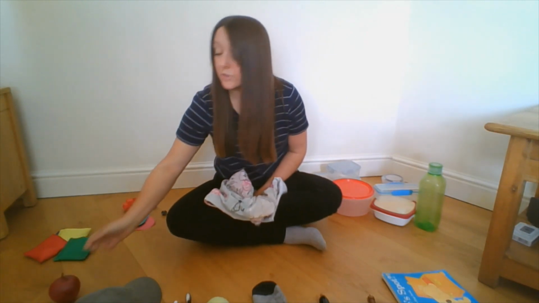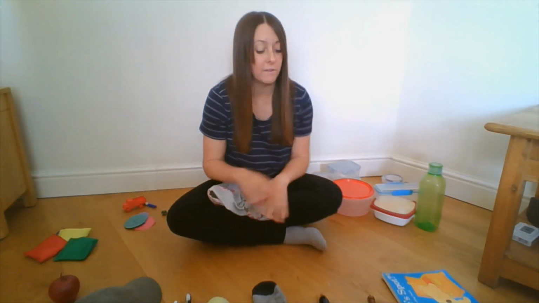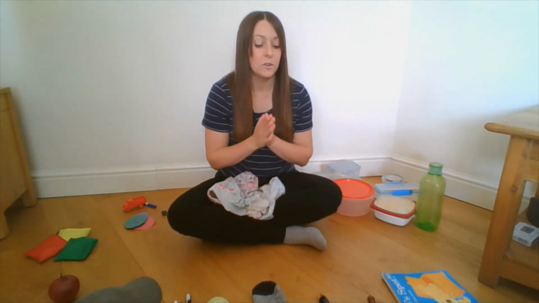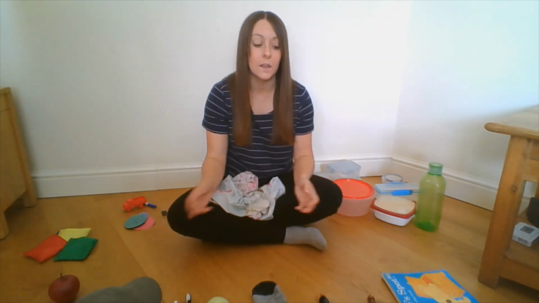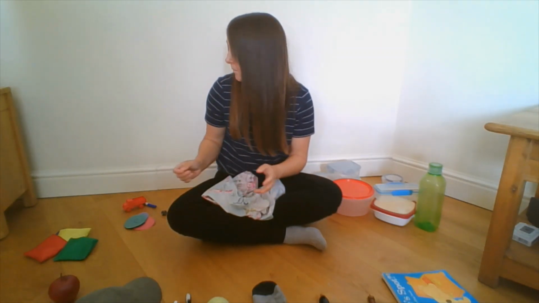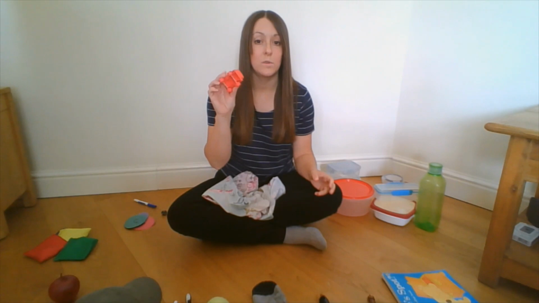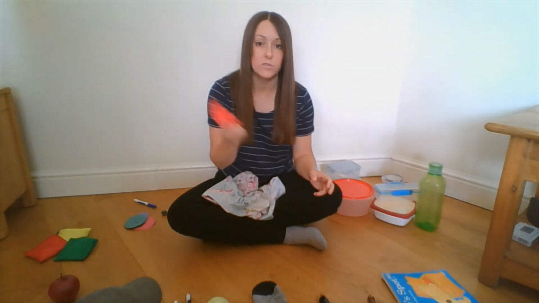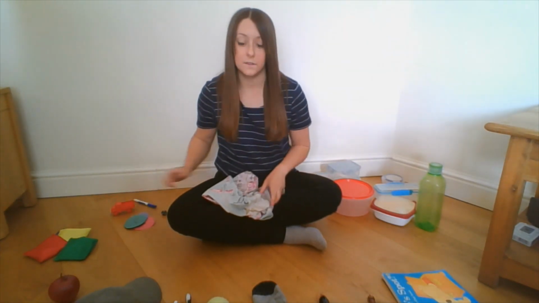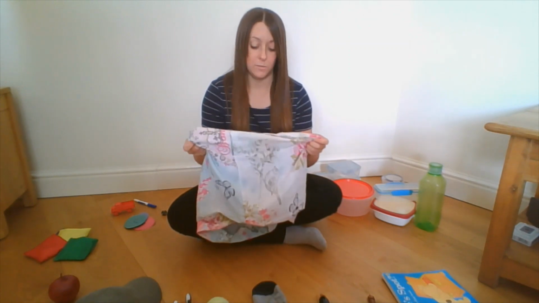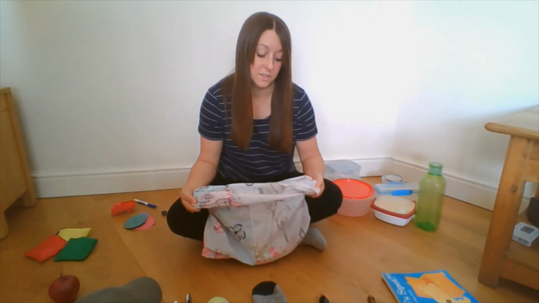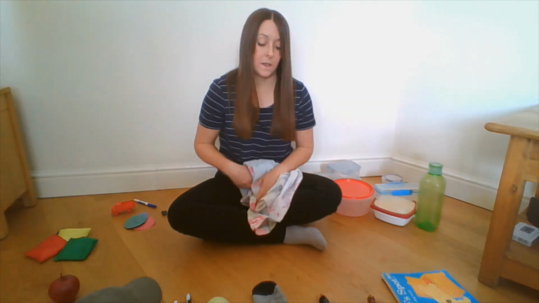So you could do that with random things like that, or if you wanted to keep it to a particular category, you could put all different fruit items in there, you could put different items of clothing, you could put different forms of transport if you've got lots of different toy cars and trains and buses and things like that. So it's completely up to you, and again, you can put as many items or as few items in as you want to make it harder or easier for the child.